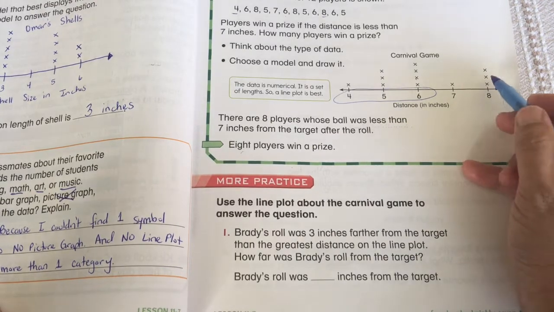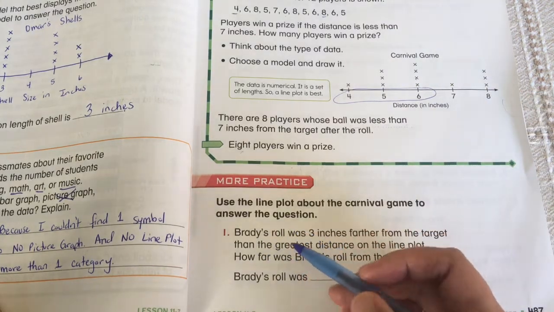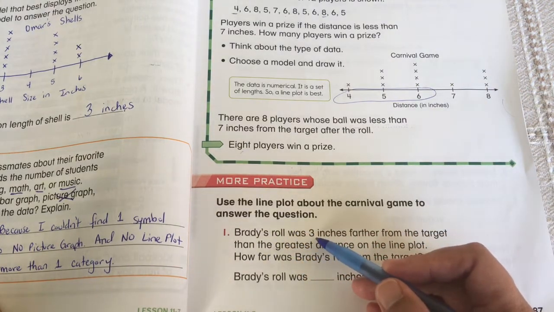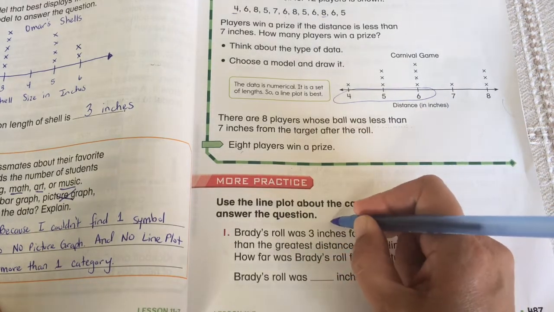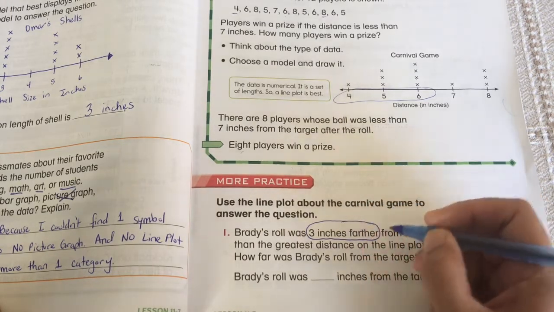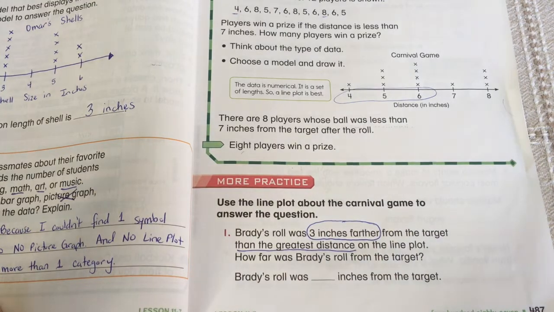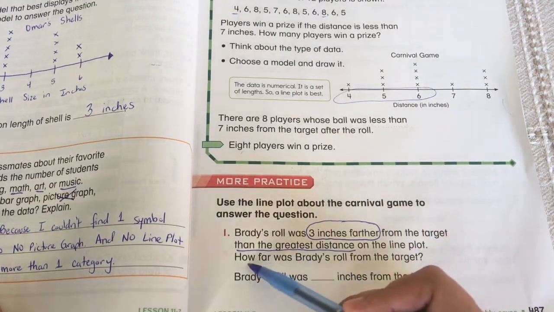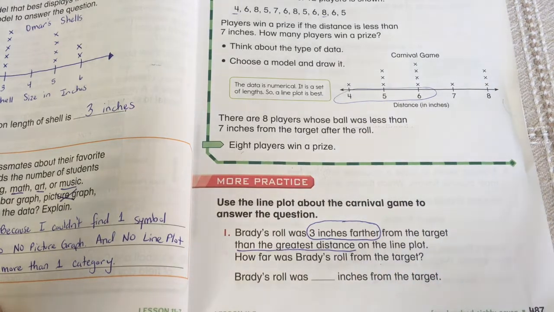And those 3 people, they had terrible throws. They were really far away from the target. But Brady was even worse because he was 3 inches farther than the greatest distance. Let's circle that. Brady's was 3 inches farther than the greatest distance. The question is, how far was Brady's roll from the target?